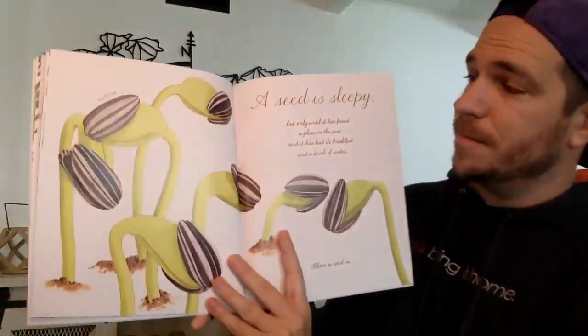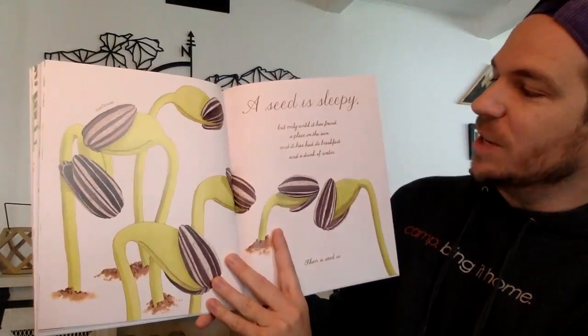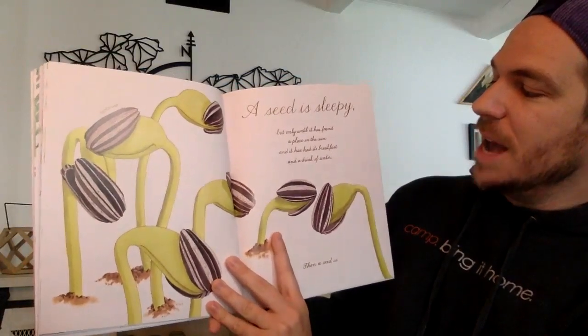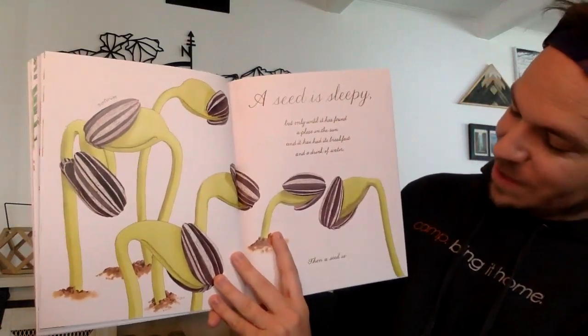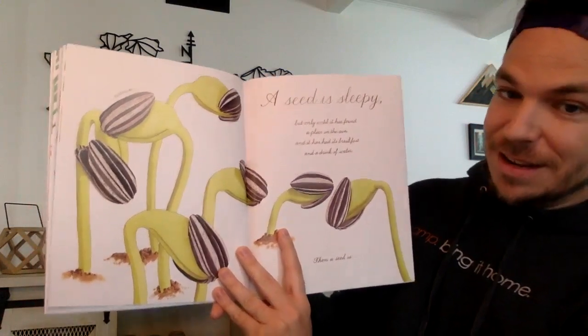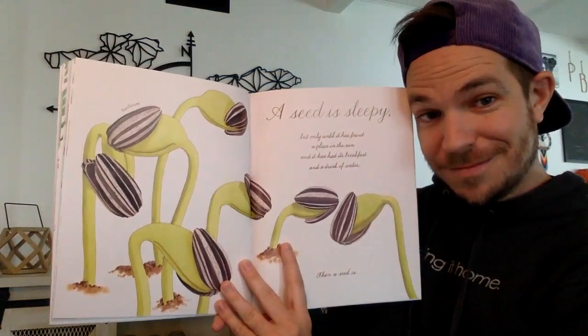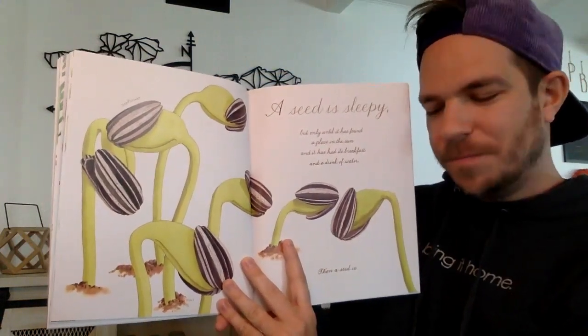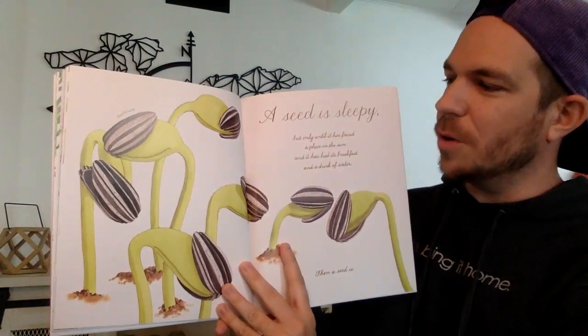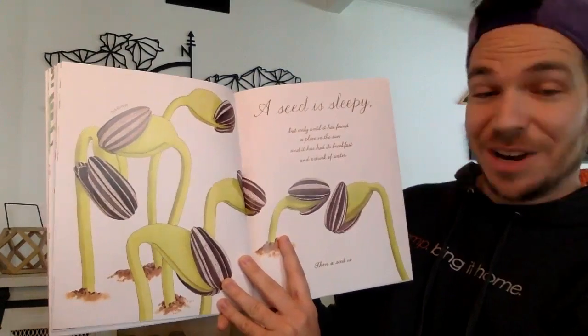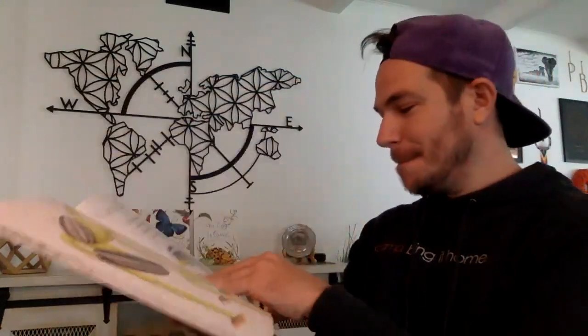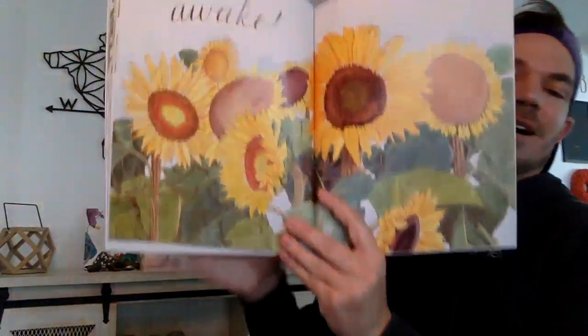A seed is sleepy, but only until it has found a place in the sun and it has had its breakfast and a drink of water. Then a seed is... Pause the video here. Describe what you think is going to be on the next page. How do you think they're going to describe a seed once it's had its breakfast? Then a seed is awake.